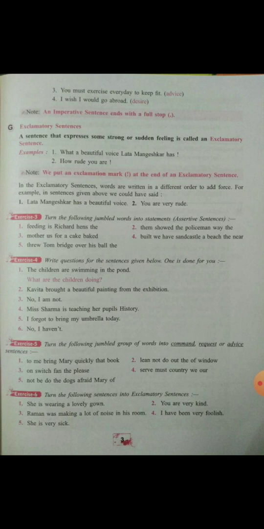Here also, the sentence begins with a capital letter and ends with an exclamatory mark. But it is not necessarily all the time. We can put an exclamatory mark even after the exclamation. Hooray, after writing the word hooray, also we can use the exclamatory mark. It need not be at the end of the sentence. So please take this into your account. Keep it in your mind. I hope you have understood what exclamatory sentences are.